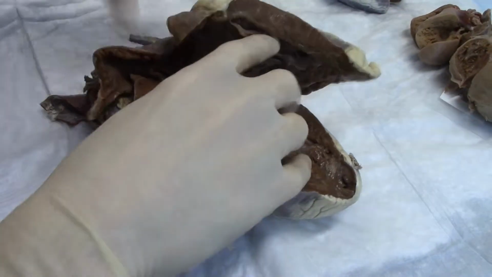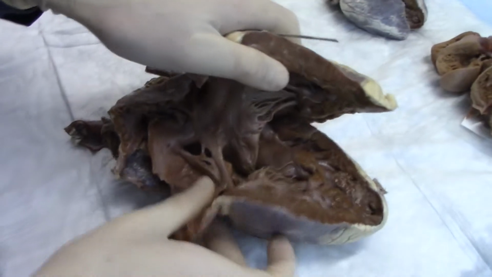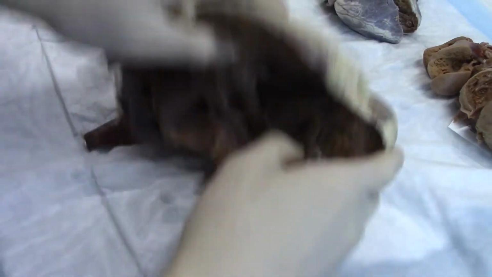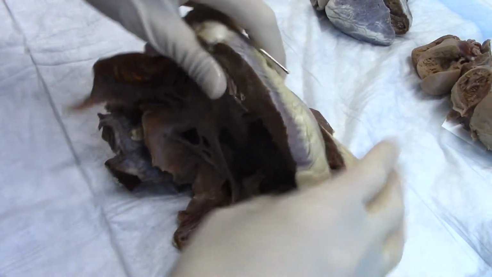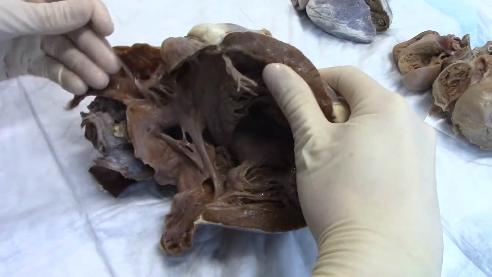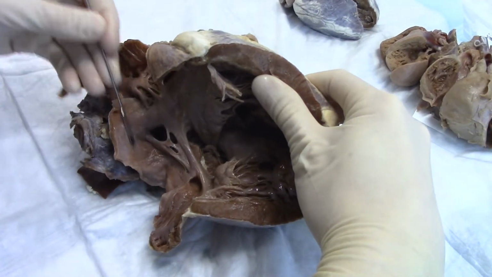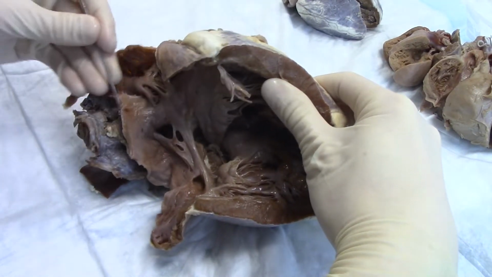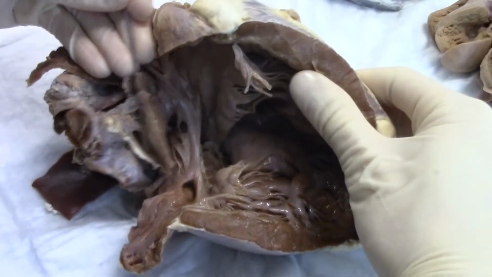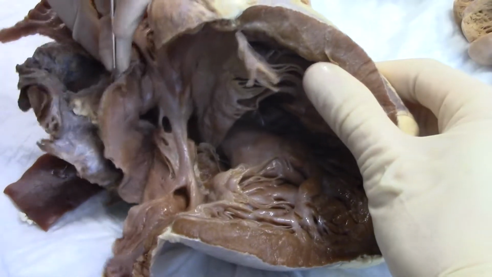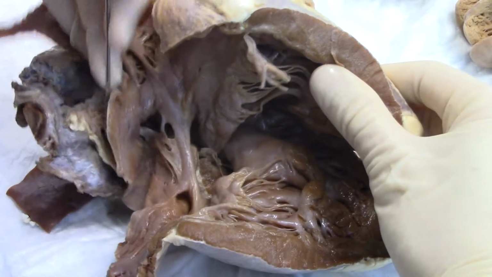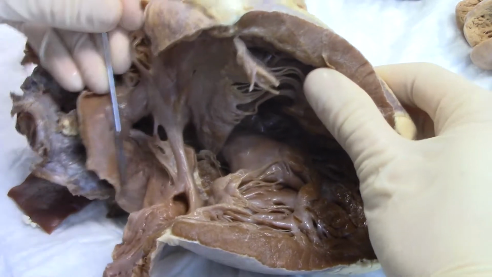However, looking at our last specimen, opening it up from the right ventricular aspect, this is a very large heart. We can see here is the limbus or secondary septum. We can again appreciate that it's no more than an infolding. It's not a true septum. Here's some epicardial fat within this infolding.